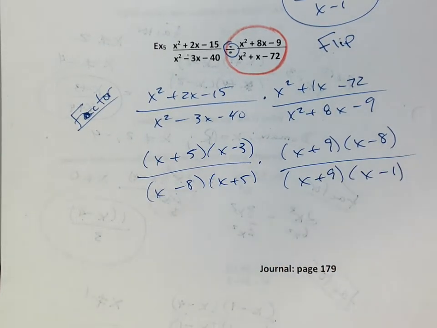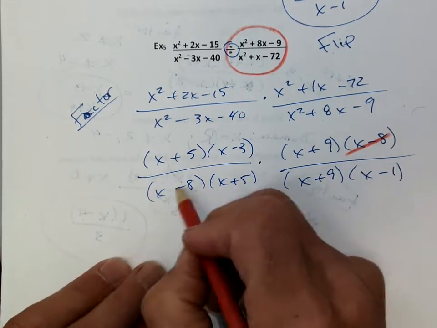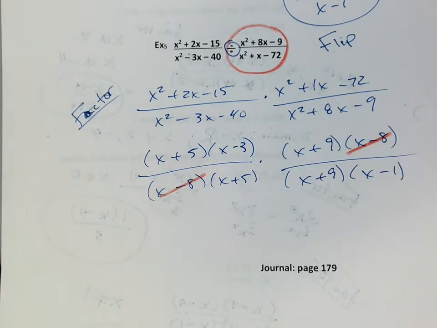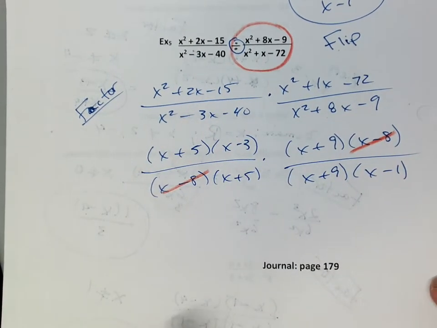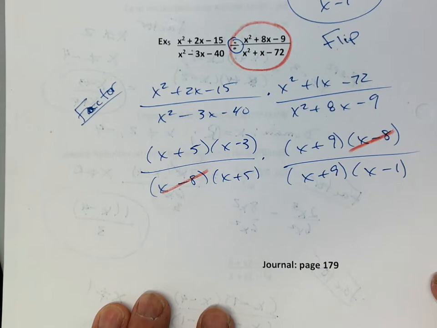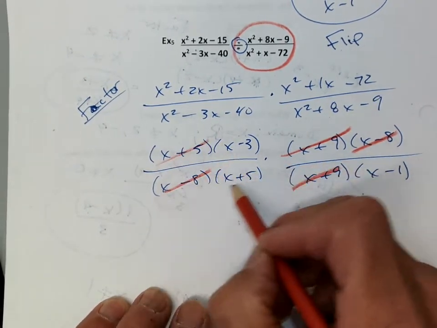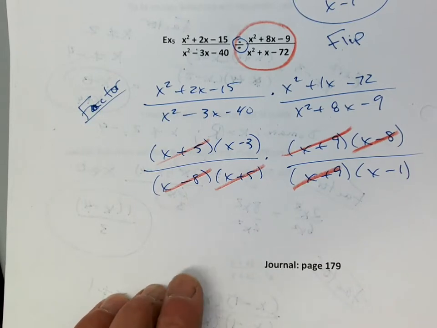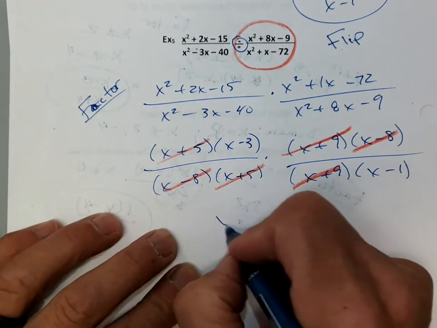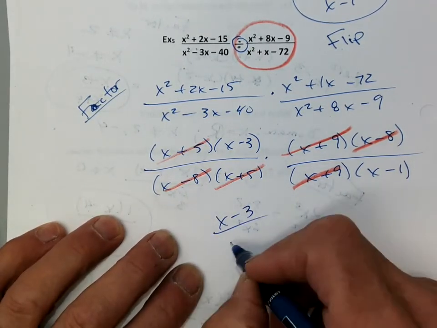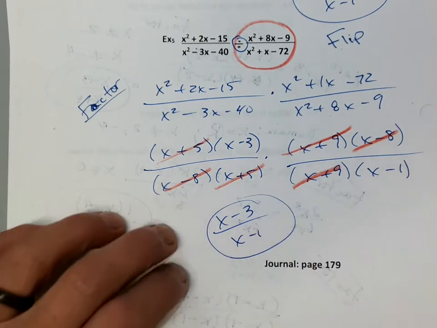Okay, here comes the fun part, if you can call it fun. Cancel, right? So let's see. X minus 8 with x minus 8. Because we're multiplying straight across, anything on the top will cancel with anything on the bottom. X plus 9 with x plus 9, x plus 5 with x plus 5. So this fraction reduces very nicely into an x minus 3 over an x minus 1.